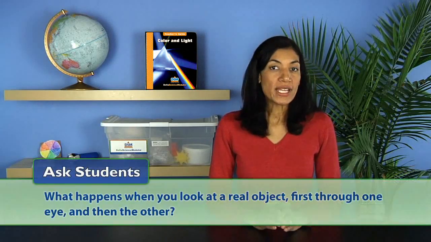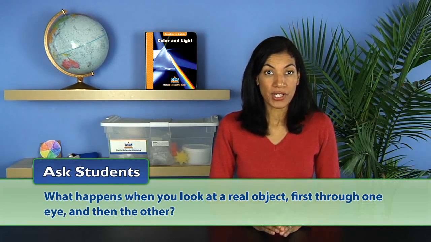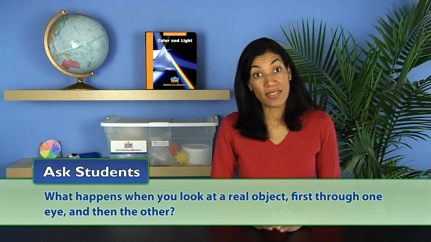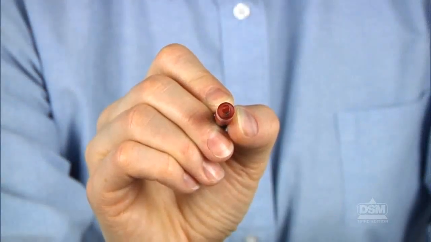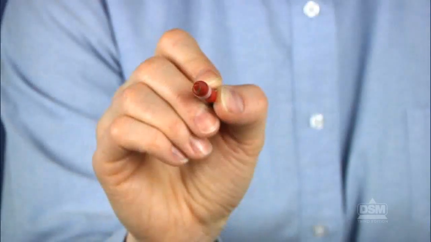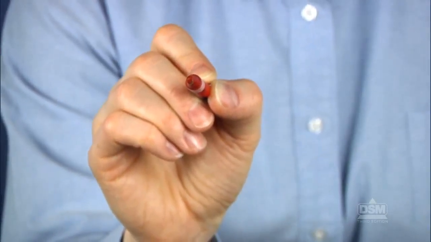Ask students what happens when you look at a real object, first through 1 eye and then the other. They will see that in one view it seems to point right at the eye, but in the other view it seems to point slightly to the left or right. Explain that one way people tell how far away objects are is by how different they look through each eye.